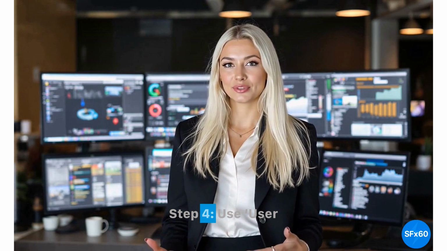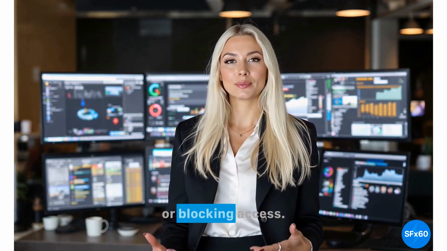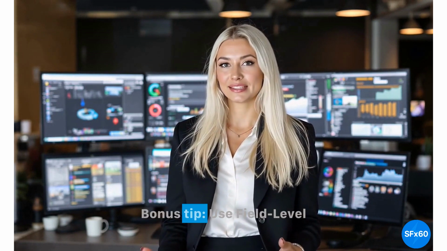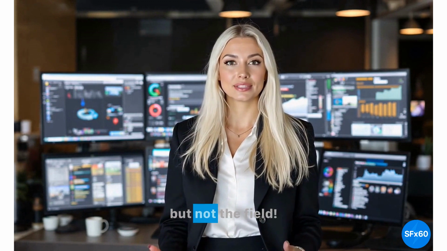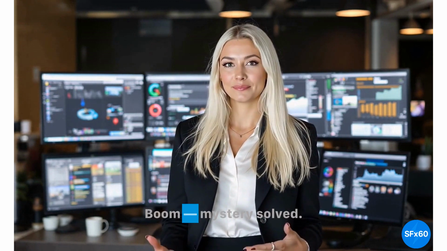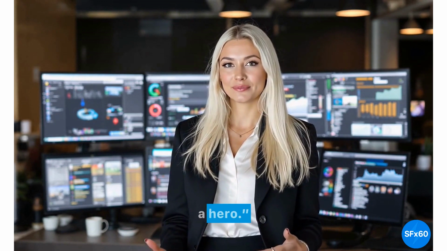Step 4. Use User Access Summary, Beta, to quickly see what's granting or blocking access. Bonus tip. Use field level security too. They might see the record but not the field. Boom. Mystery solved. John's back in action, and you look like a hero.